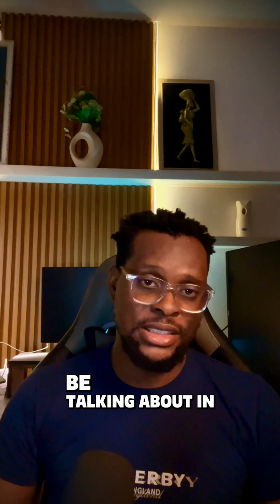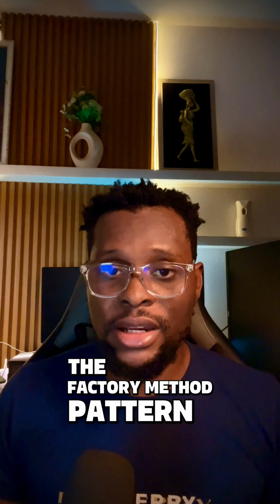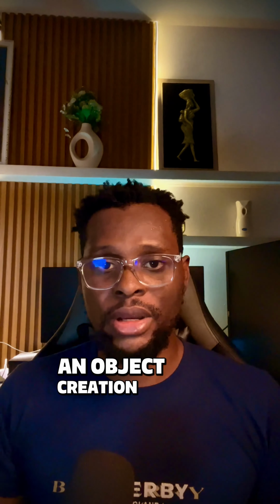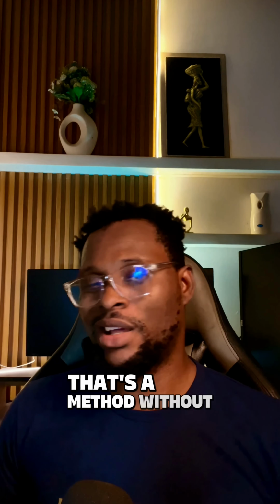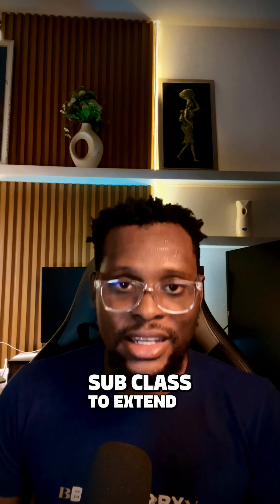Under this category, there are like 5 or 6, quite a number of them, but I think we'll just be talking about 5. The first pattern we'll be talking about in this category is the factory method pattern. The factory method pattern is an object creation mechanism that uses a factory method to create an abstract class. The basic idea of this pattern is that you have a base class with an abstract method, that's a method without a body, more like a skeletal method. It allows your subclass to extend it, make modifications, and then return an instance of that subclass.